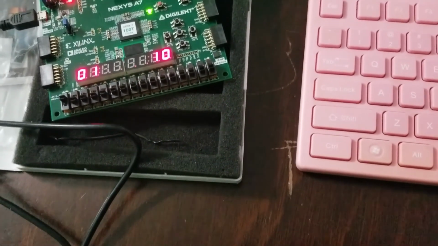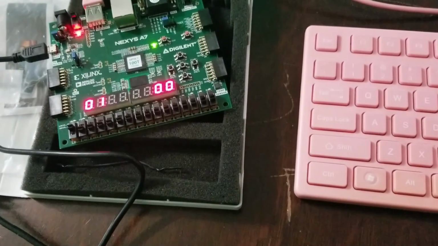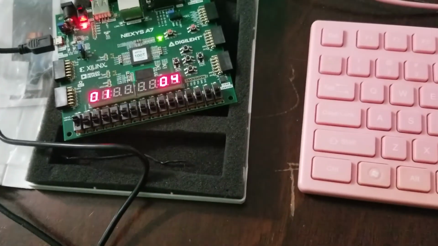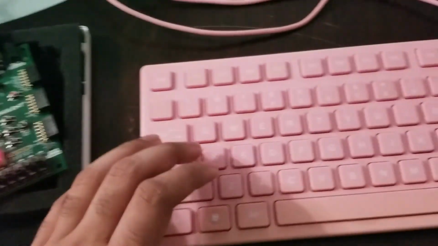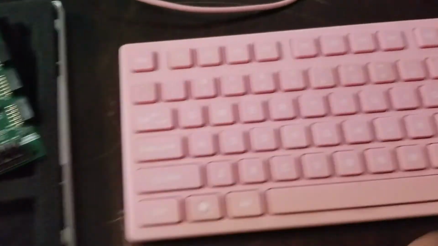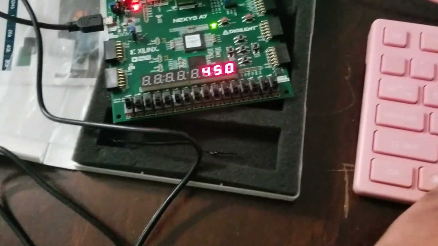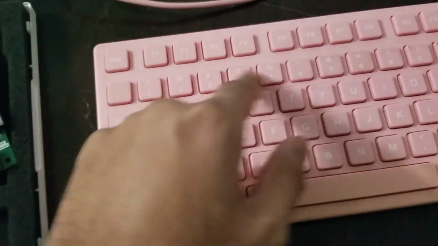Now we're going to put it into mode 4, which is addition. If we type in 4, you'll see that now the opcode is 4. Then let's set A to be 5. If we type in 5, you can see it there. Let's turn B to be 4.